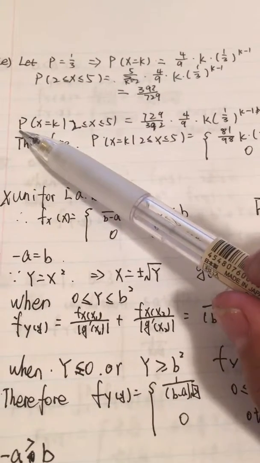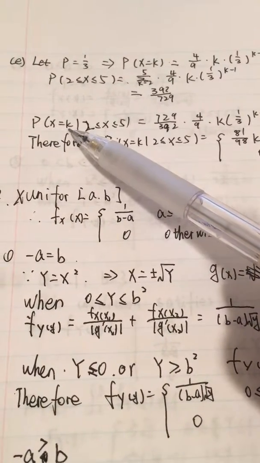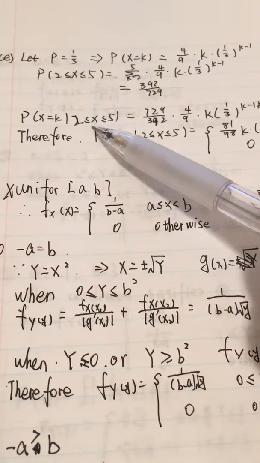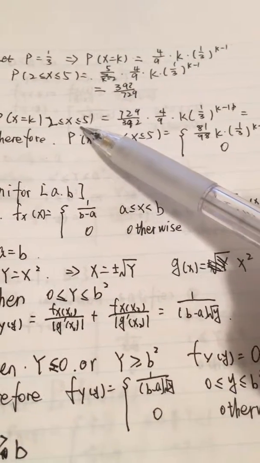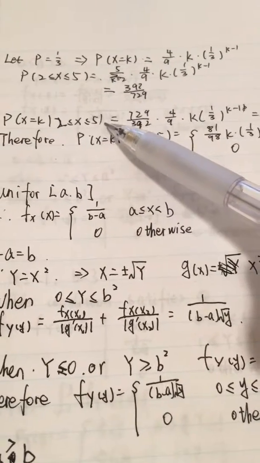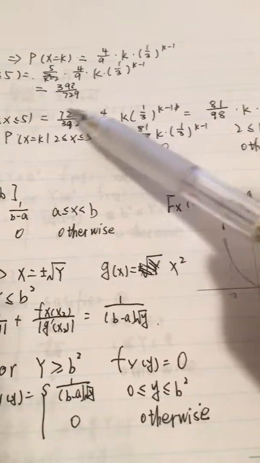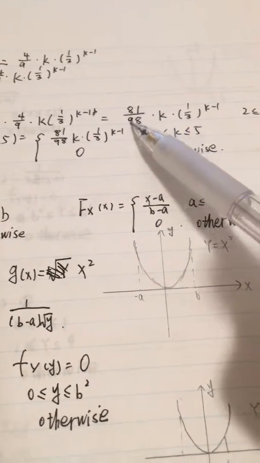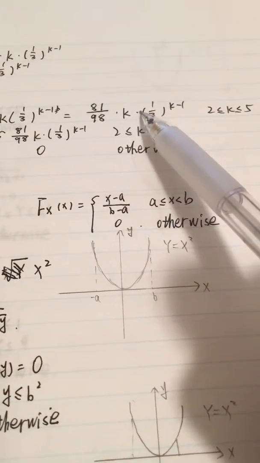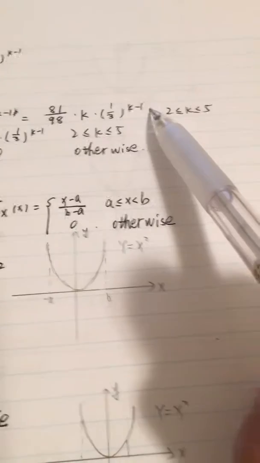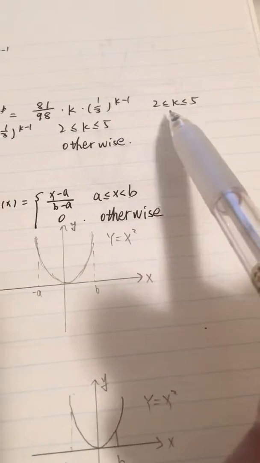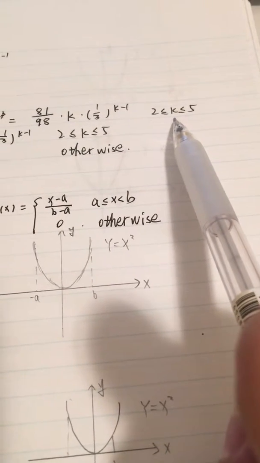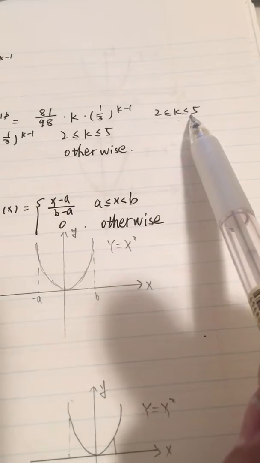So P of k equals P of X equals k when X is greater than or equal to 2 and less than or equal to 5 equals this. And so we can get 81 over 98 multiply k multiply 1 over 3 to k minus 1 when k is greater than or equal to 2 and less than or equal to 5.